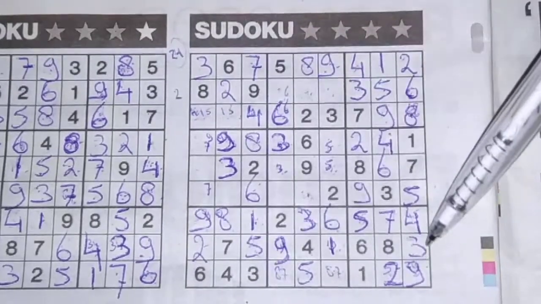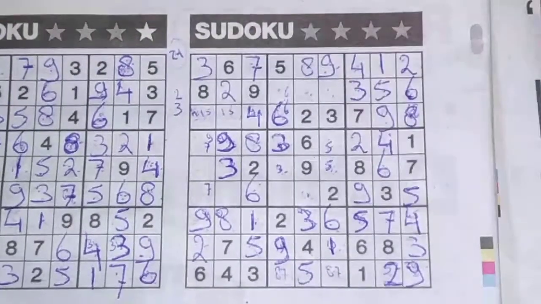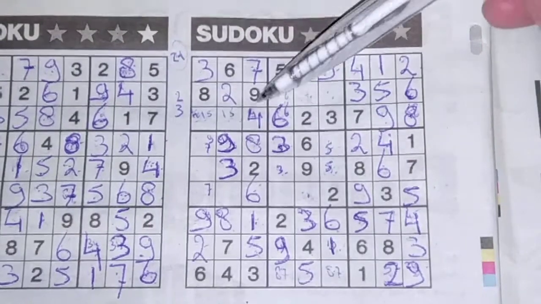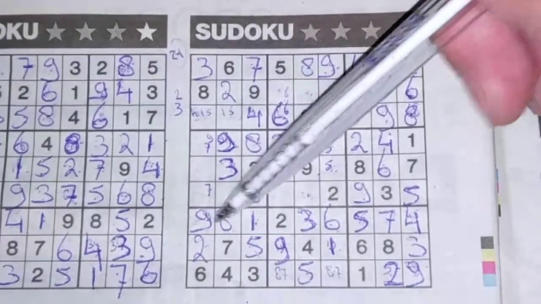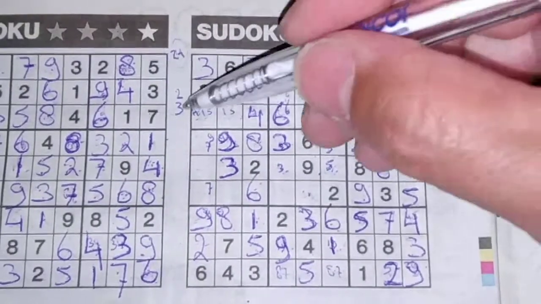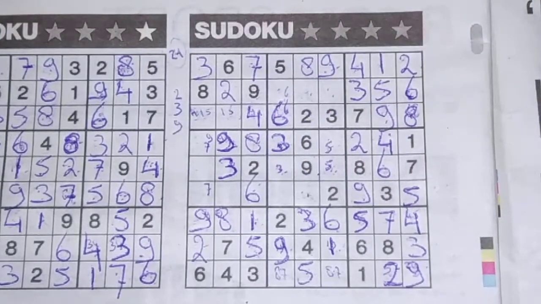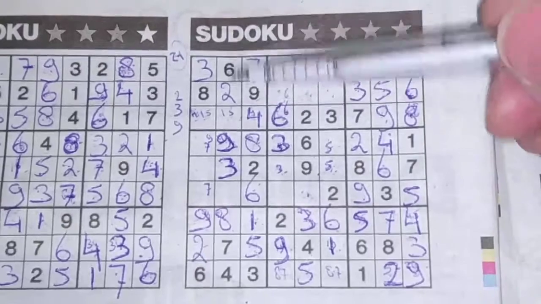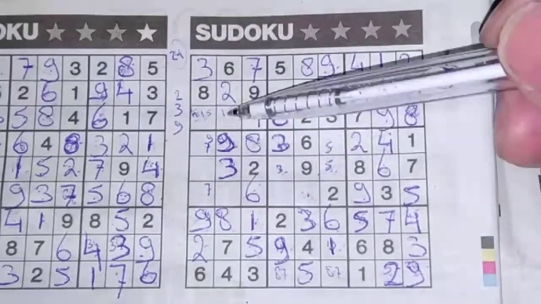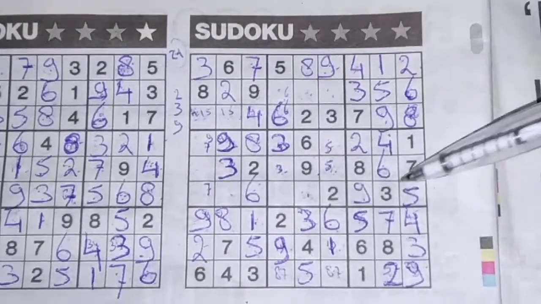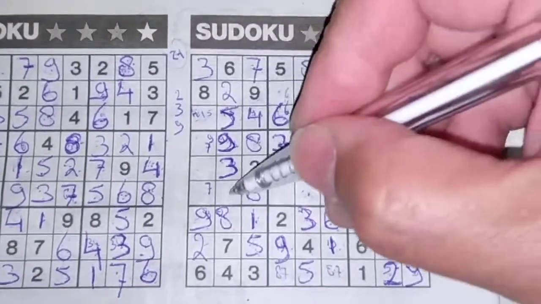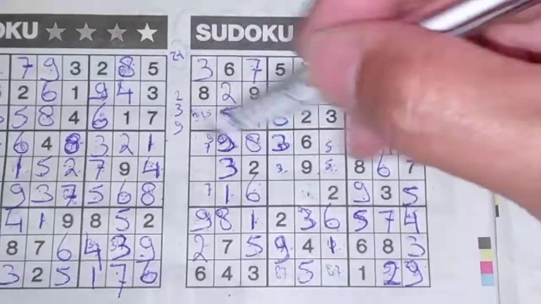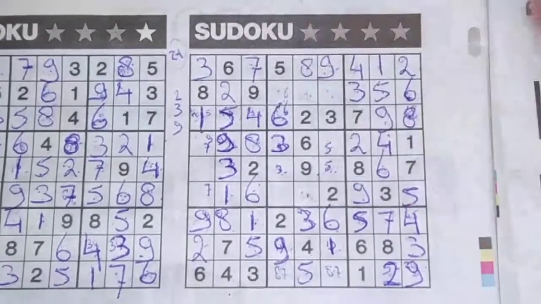I can see. Yes. And all the 9s are used. I can see. Yes, 9. That means in the second column, 1 and a 5 are left. We have a 5 here, no 5 there. 5 should be here, and a 1 goes there. 1 number left in this big square for the number 1.